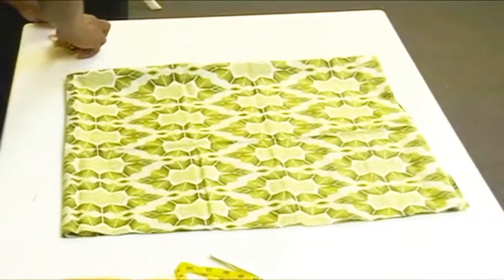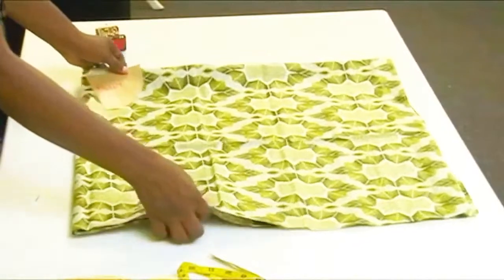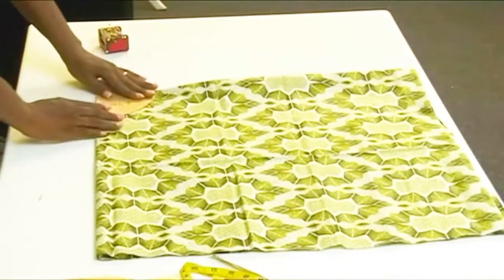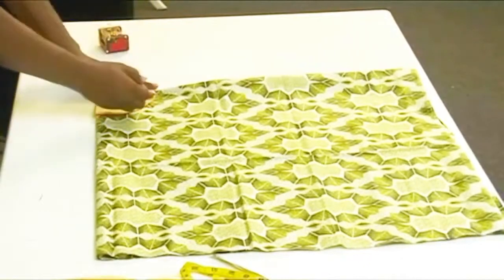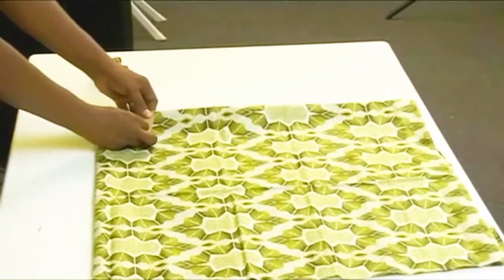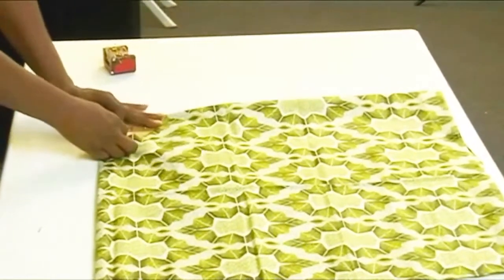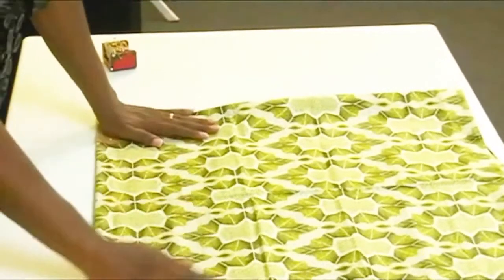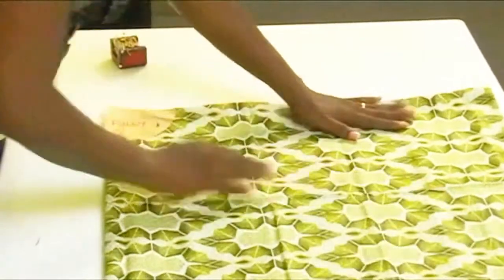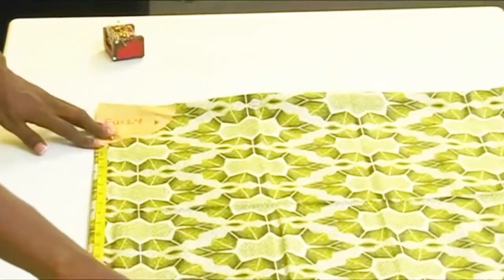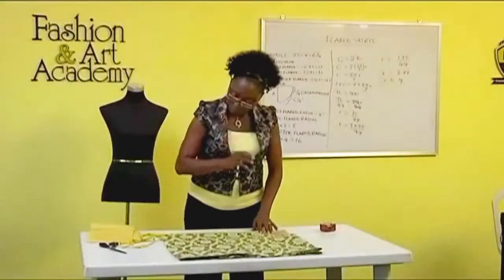So I'll take my fully flared arc and pin it to this corner here. Now all I just need to do is begin to measure my 17 inches.